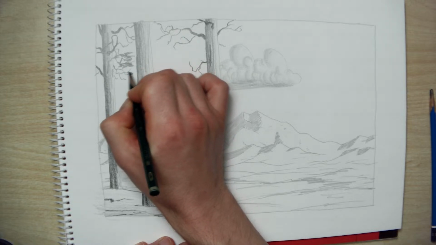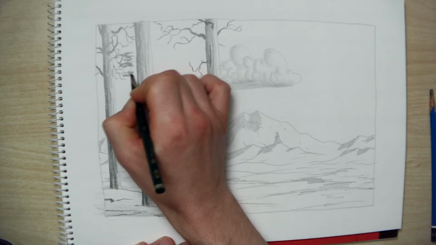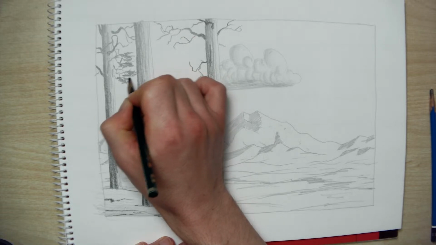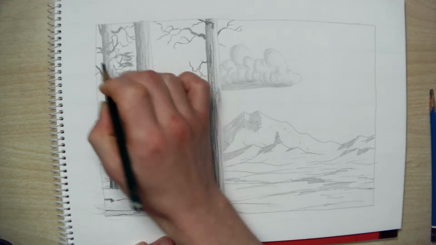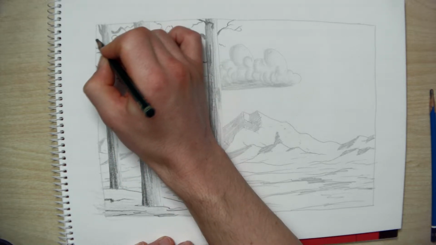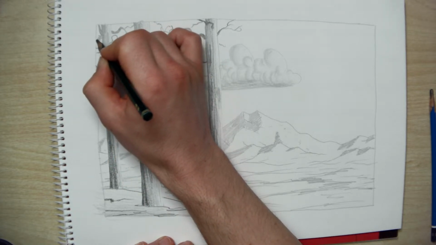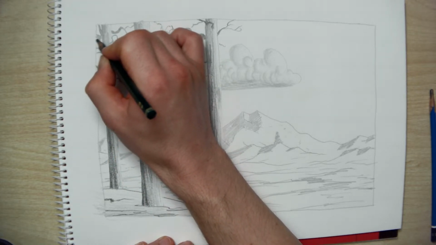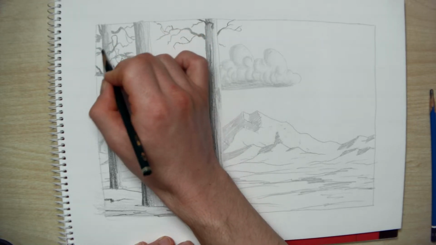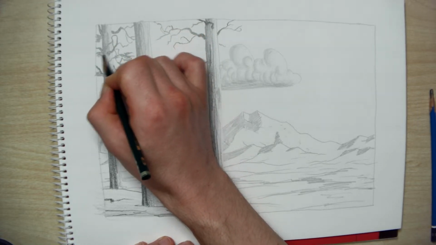Just going back and forth. A little bit right here. A couple of leaves over there. Maybe some in here.